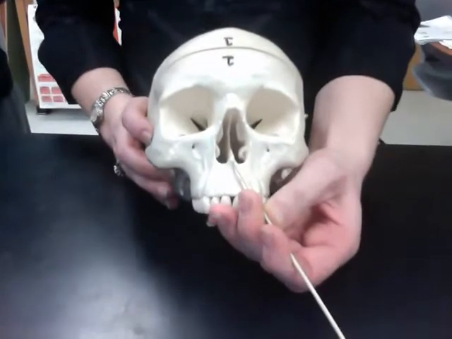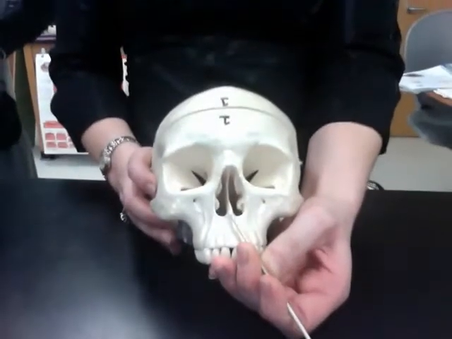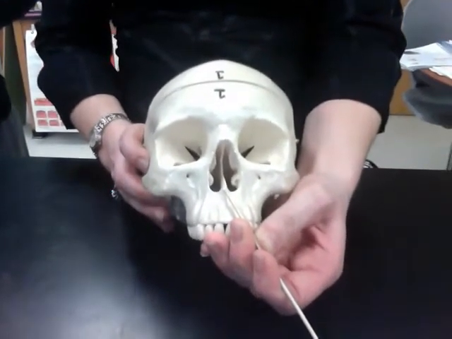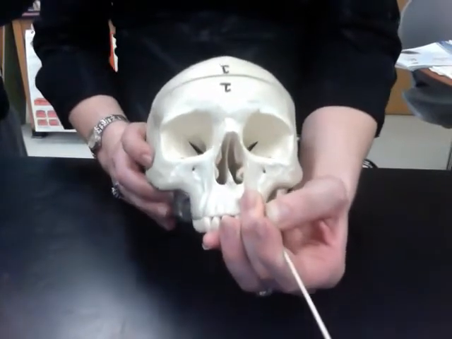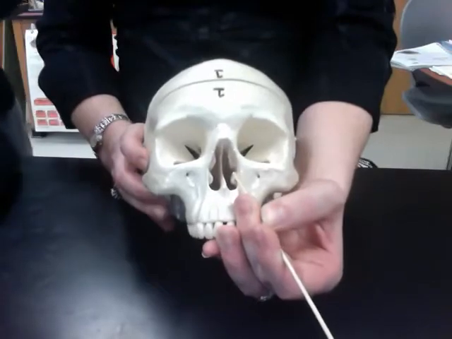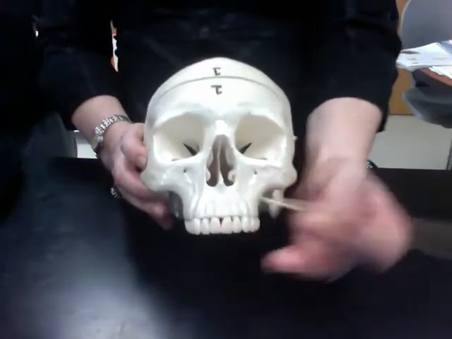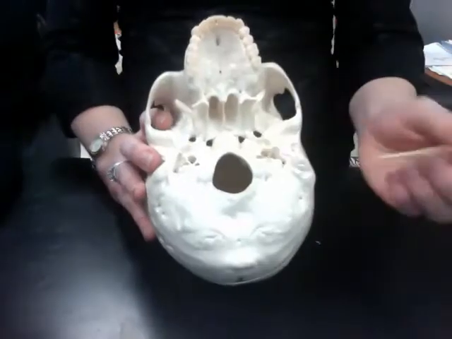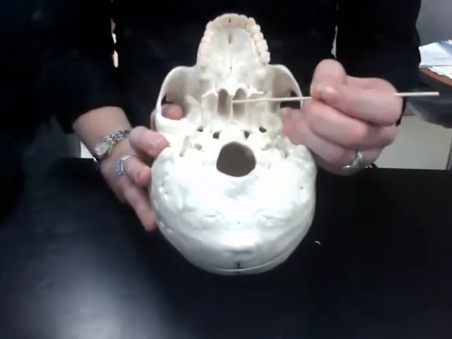This is the vomer, which makes the inferior portion of the nasal cavity. Lateral to that, inside the nasal cavity, that is your inferior nasal concha. You have a right and left. The vomer can also be seen on this inferior view of the skull here.